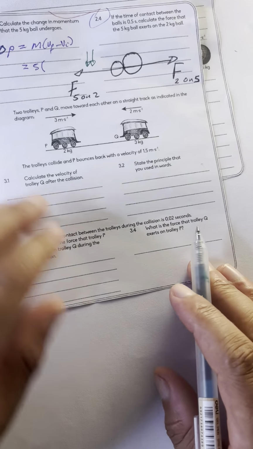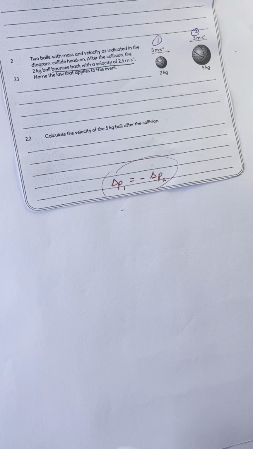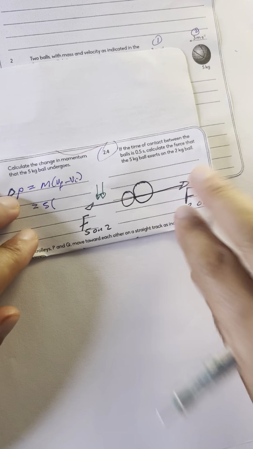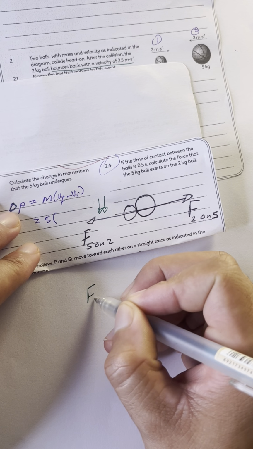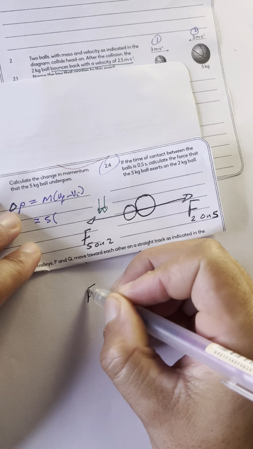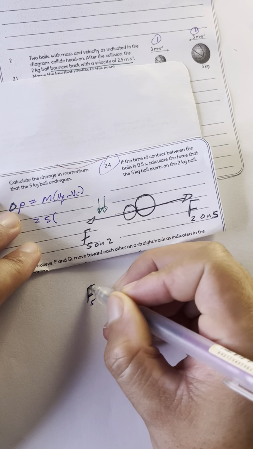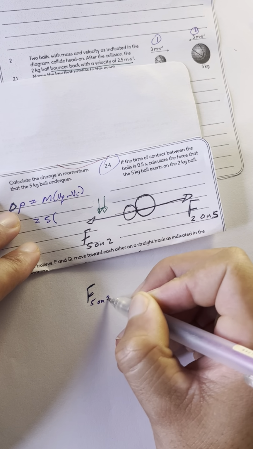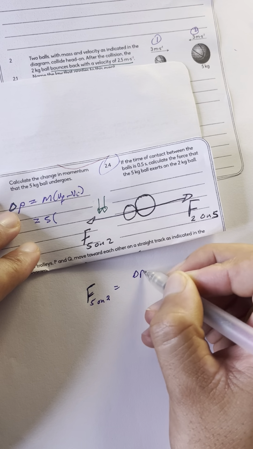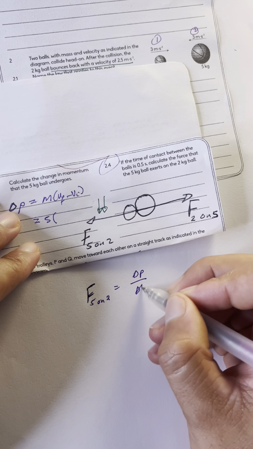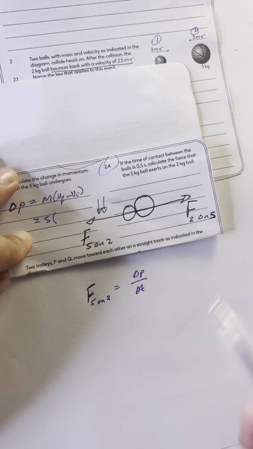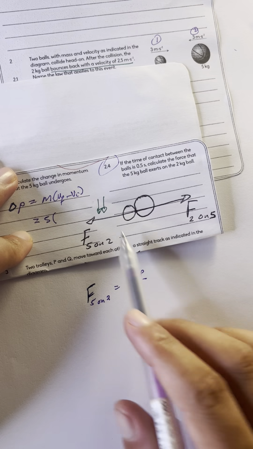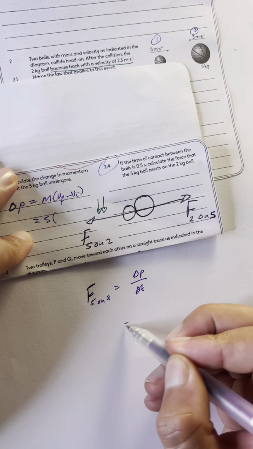Let's keep it the same and solve this question. So we will have the force that 5 exerts on 2 equals change in momentum divided by change in time. These are the only two forces acting on these two objects, so they are equal. We're calculating this one, so it's to the left.